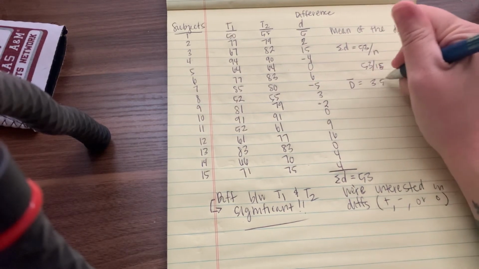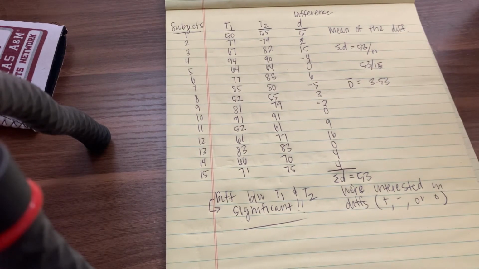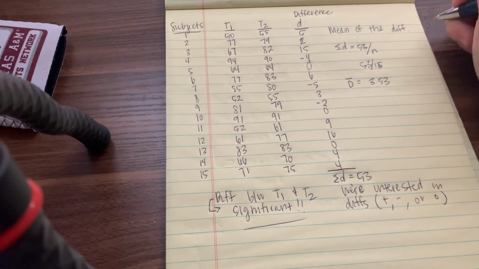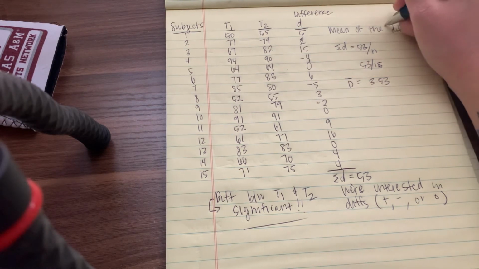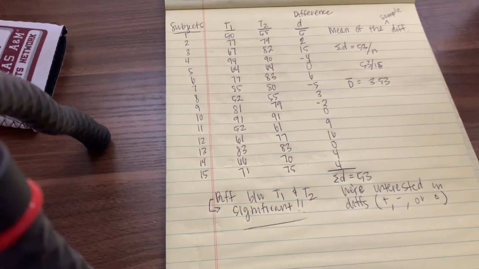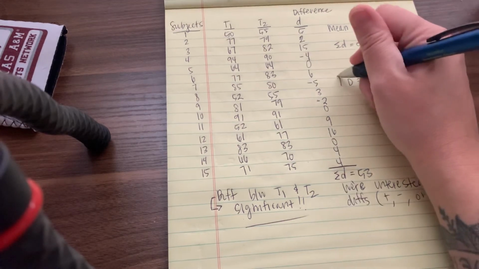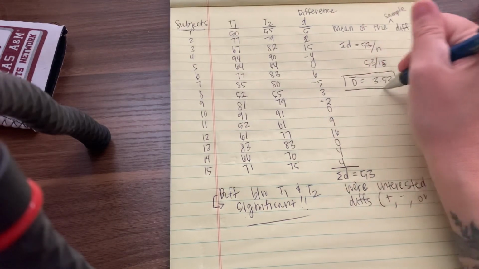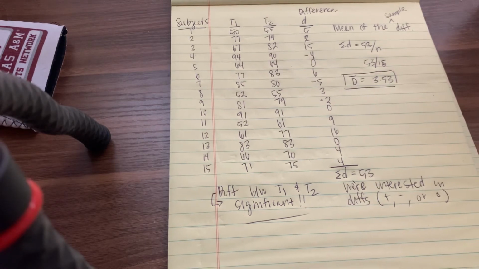So d bar is equal to 3.53. So we're in a position to say the mean of our sample differences is 3.53. Okay, so not too bad, working through some things that we have already done.